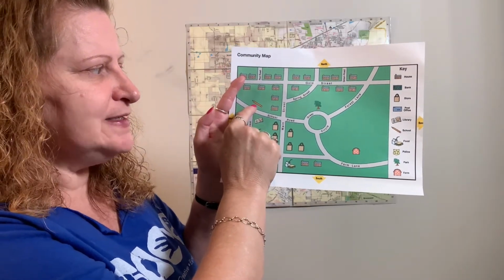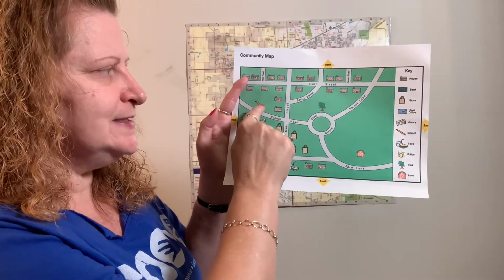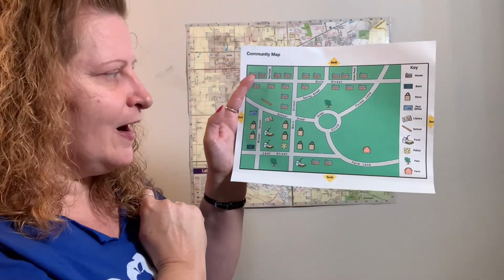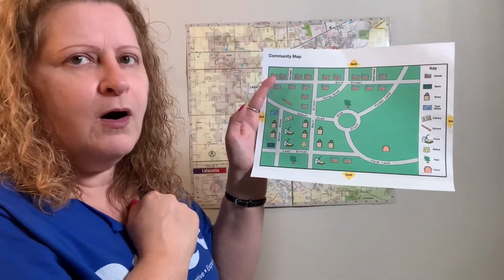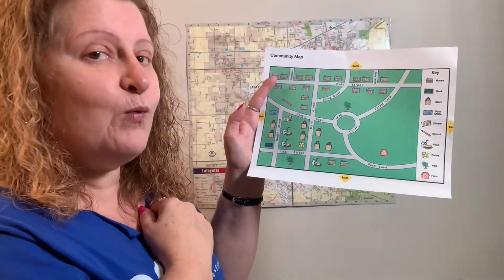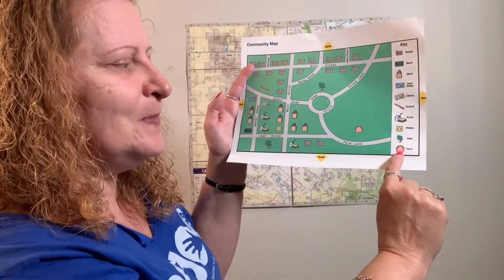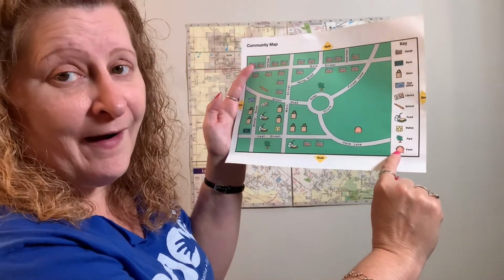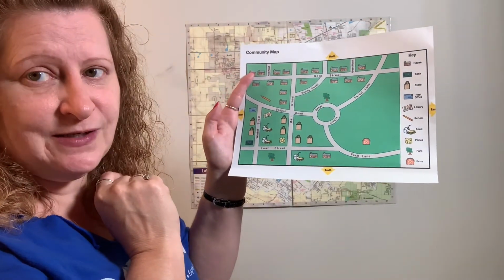So if you had to go to school, you would go down the road until you get to the pencil, and then there you are. It's so much easier than just looking for a building that says school on top of it. Let's do one more. Here I find on the bottom a symbol that is of a barn, and next to it says farm. All right, you're going to do this one.